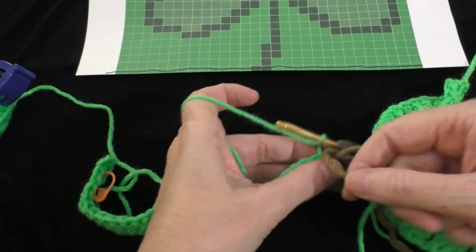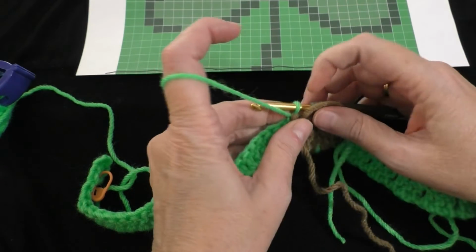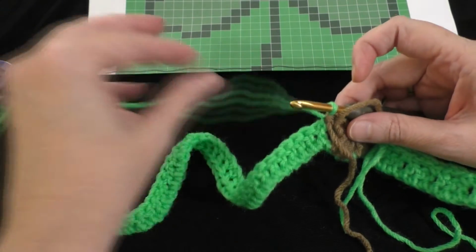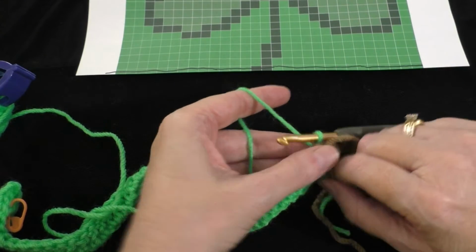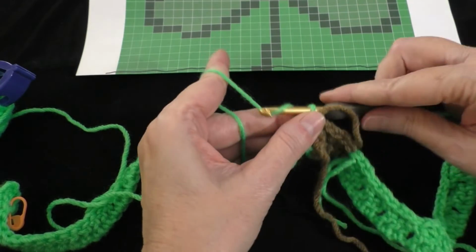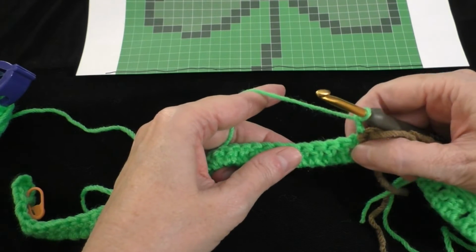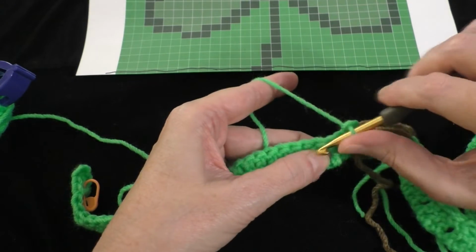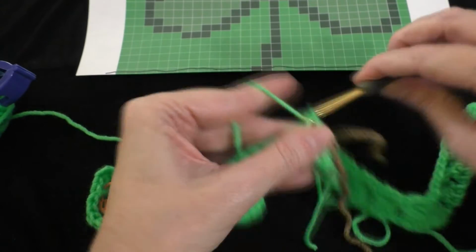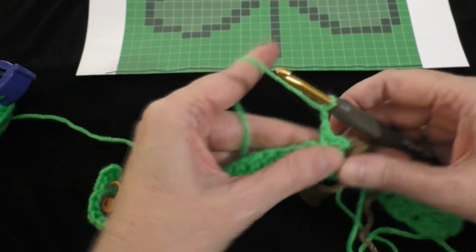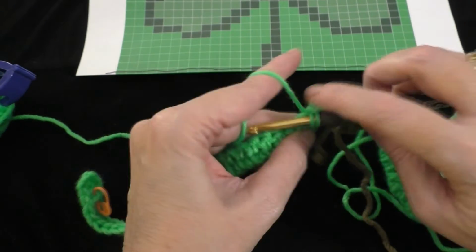Then we're going to take the brown and snug that up. Now we're going to continue. That chain that we just did does not count toward the chain 2s. Okay, that was just for our color change. So now we're going to chain 2, 1, 2. Then we're going to skip 3 double crochets, 1, 2, 3, single crochet between that third one and the next one, just like what we've been doing. Okay, chain 2, skip 3, 1, 2, 3, single crochet in between them.